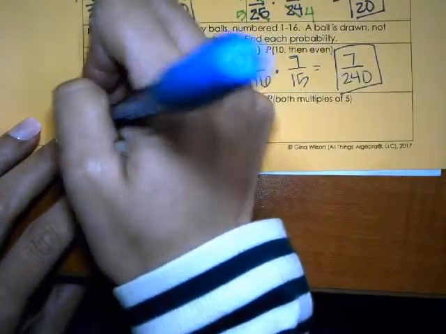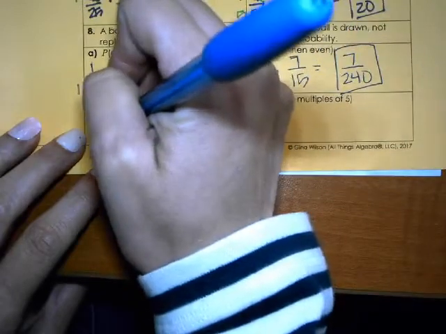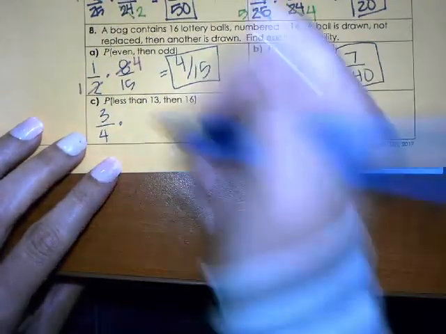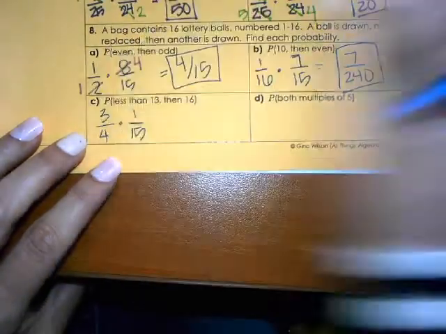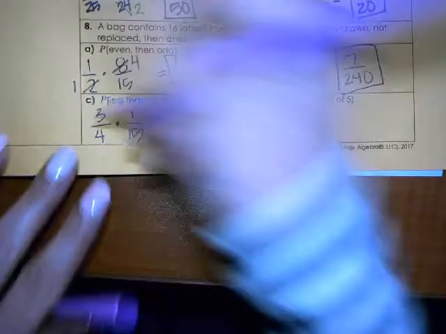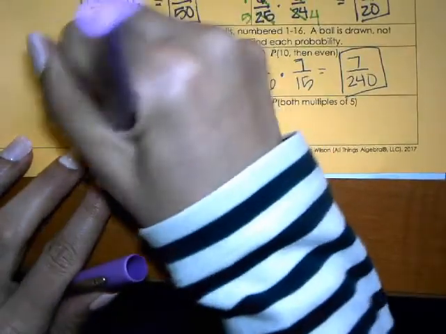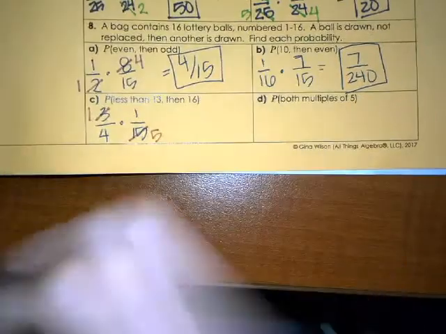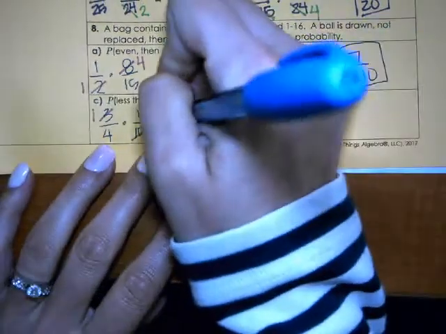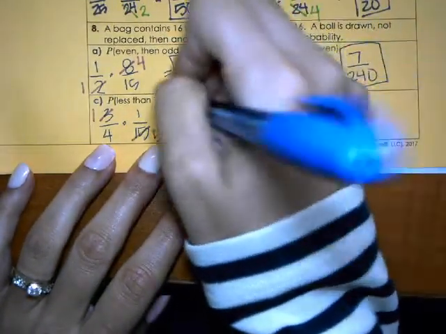3/4. Abram, what's the probability I'll then get a 16? 1/15. Cross cancel, guys. What's the 3 become? 15 becomes a? What's my answer? Excellent job. Okay.